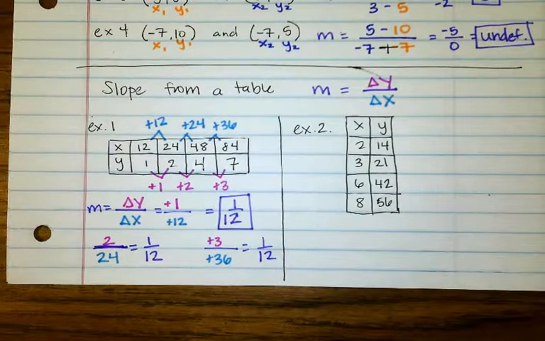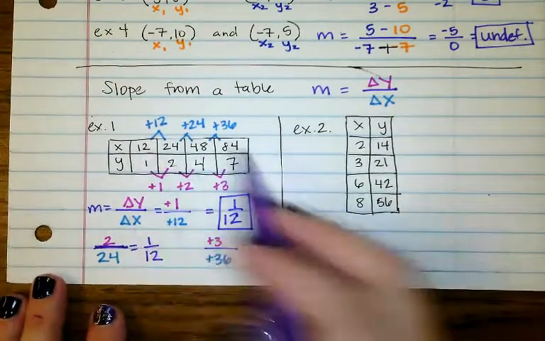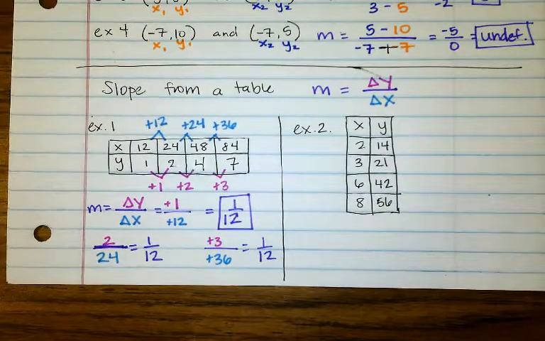Pretty cool, right? So over here, for example 2, you can pick any 2 sets of points that you want to find the change in. So let's try it between 3 and 6. Are you guys good with that? Kind of right in the middle?